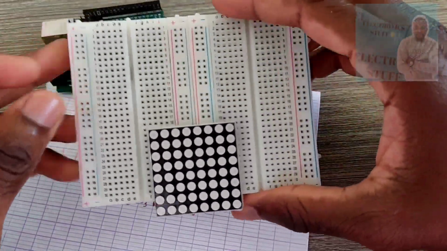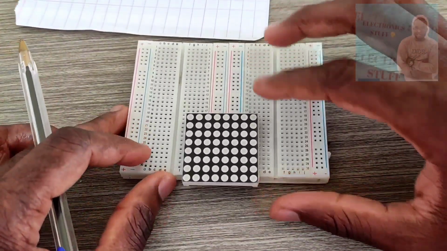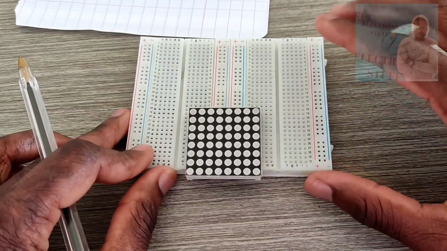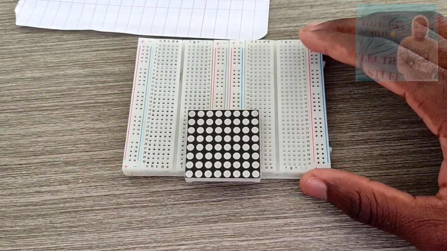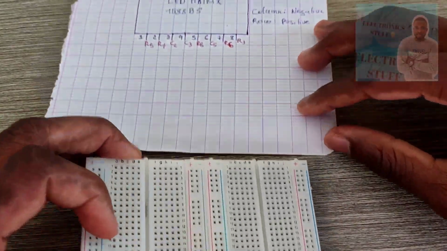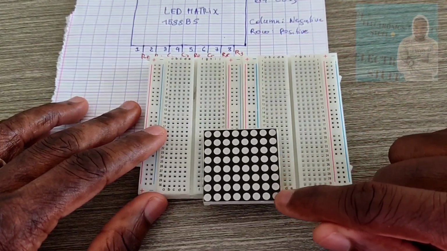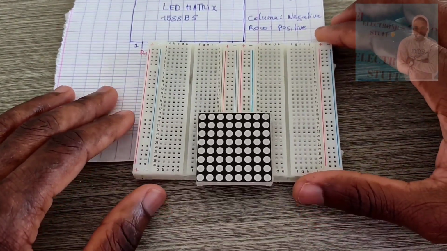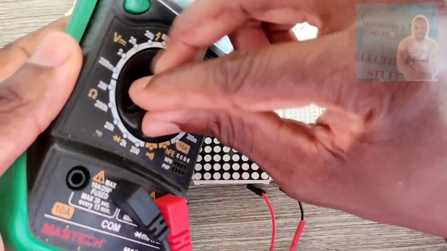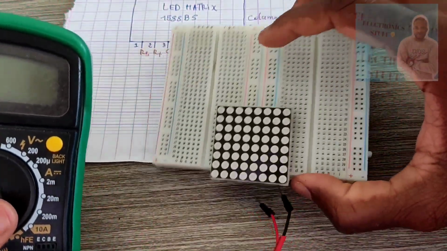Okay, I want to turn on this LED. The column is 8, and the row is also 8, row 8. So I'm going to go to the diode test mode like that.